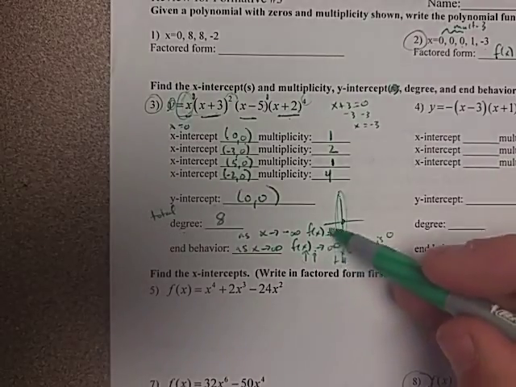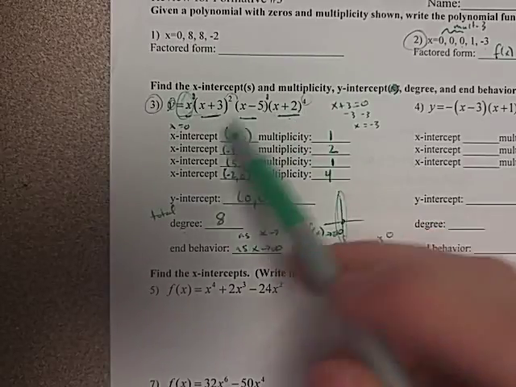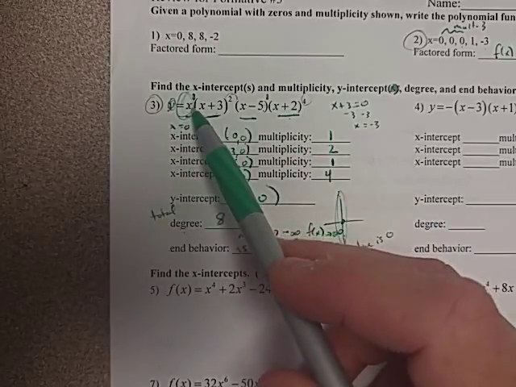So this is showing that both of my ends are going up because I have an even degree polynomial and my leading coefficient is positive.